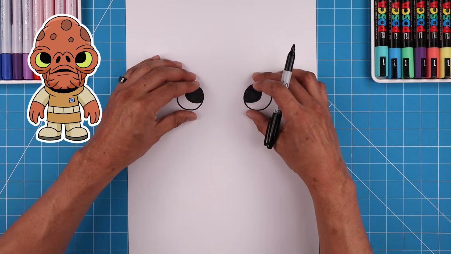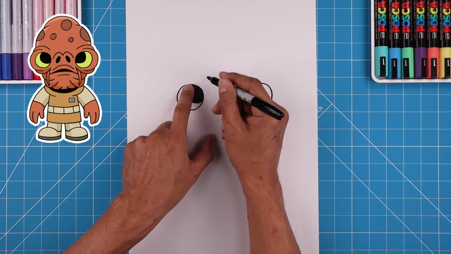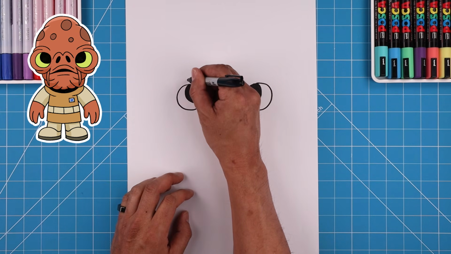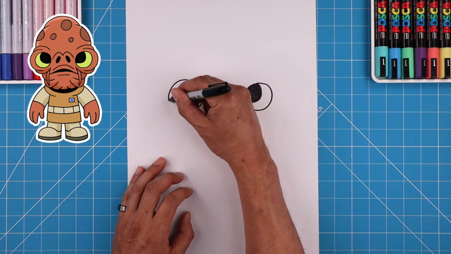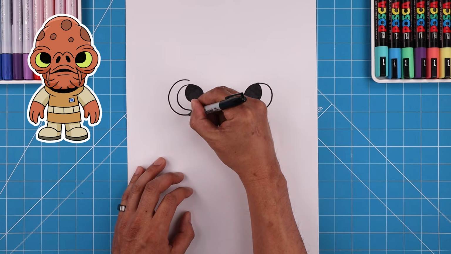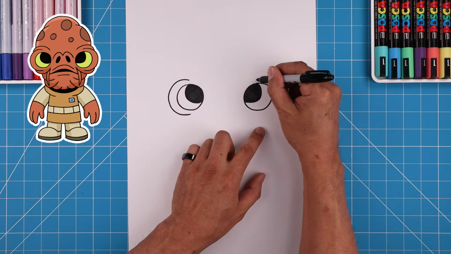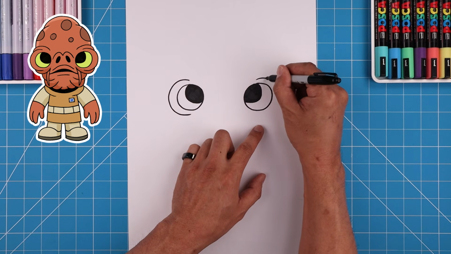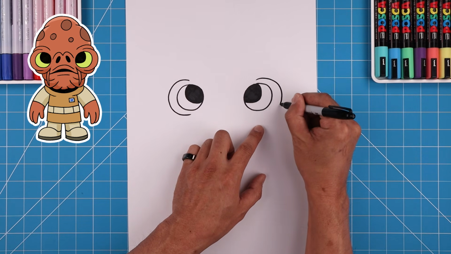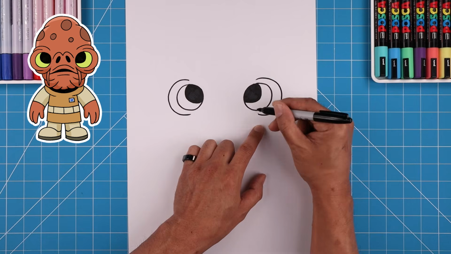Now from here we're going to add those thick folds around the eyes. Let's start from the very top on the left, step up, go out wider along the outside, come down, and then bend that in. Let's do the exact same thing on the right. Starting from the very top, going out wider along the side, and then pull that in.